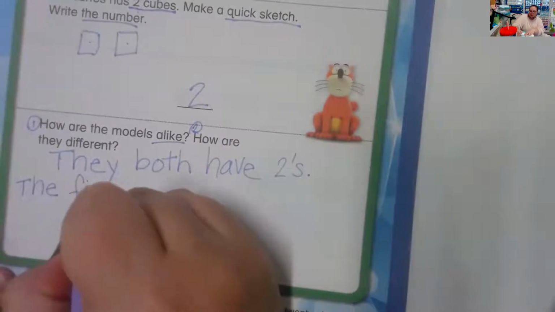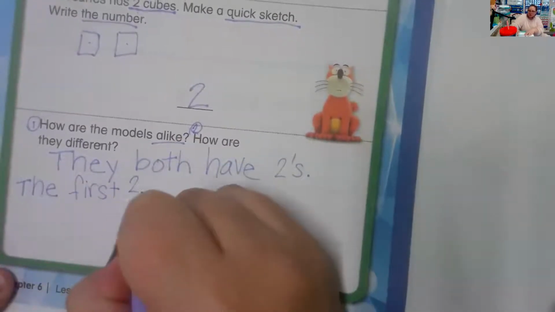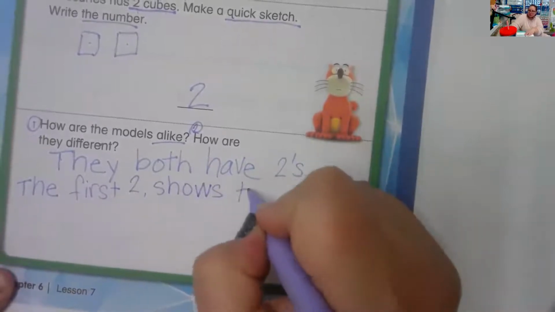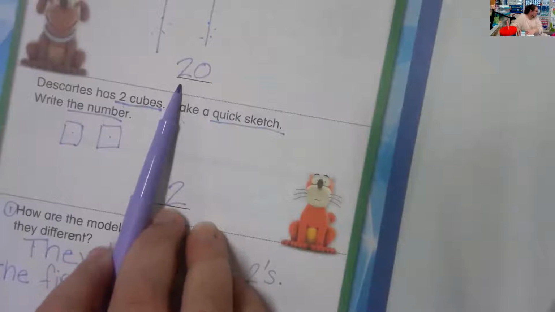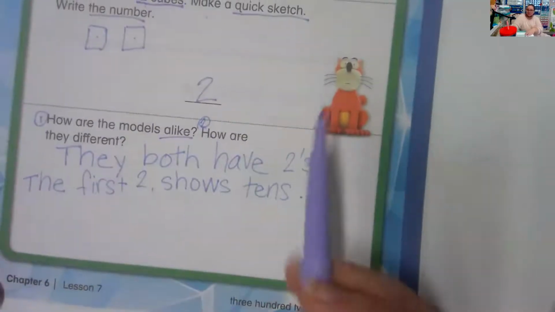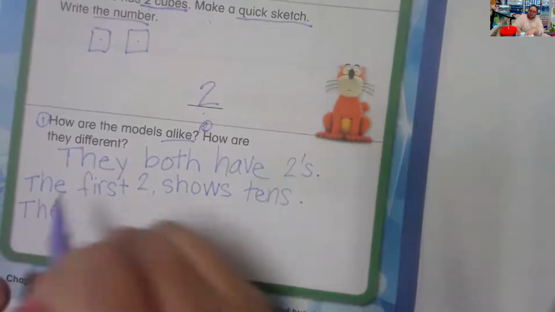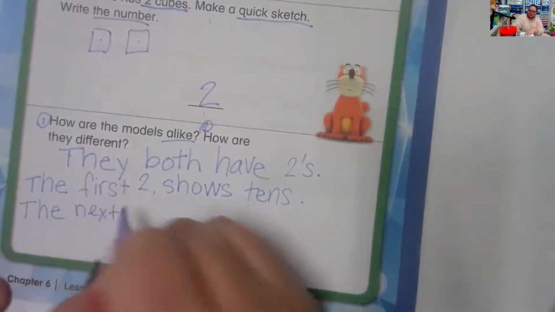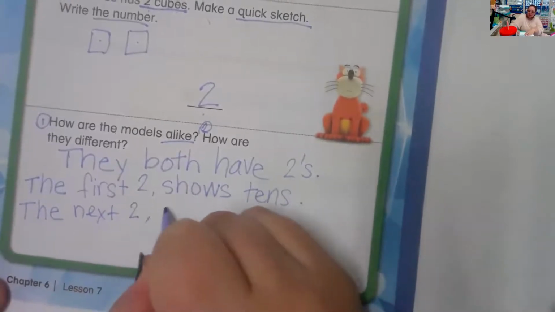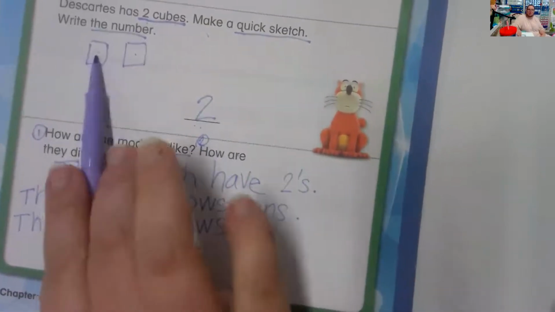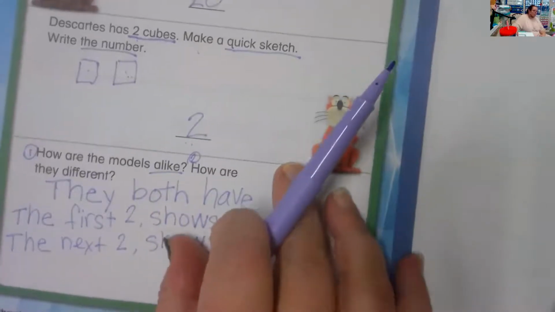The first 2 shows 10s, right? Because it's in what place value? The 10s place, right? Okay. And what does this one show? The next, just do your best, shows, what does this 2 show? It shows what?